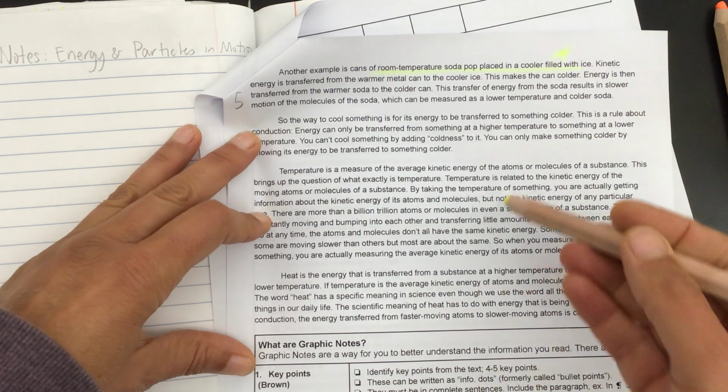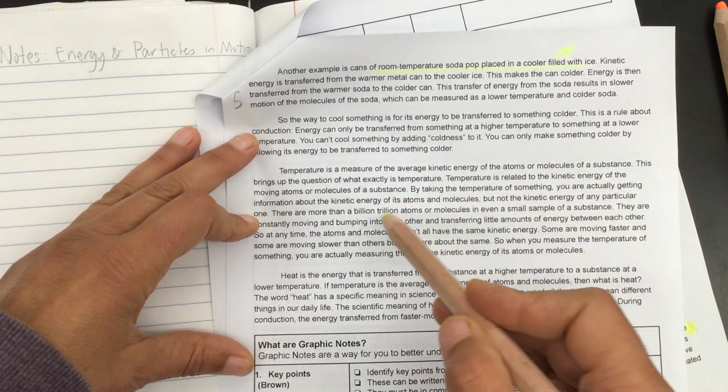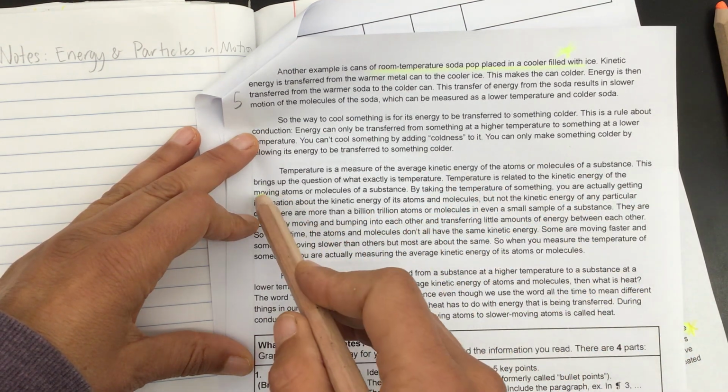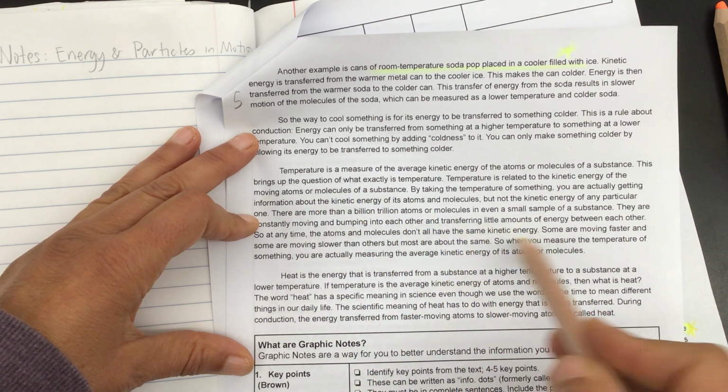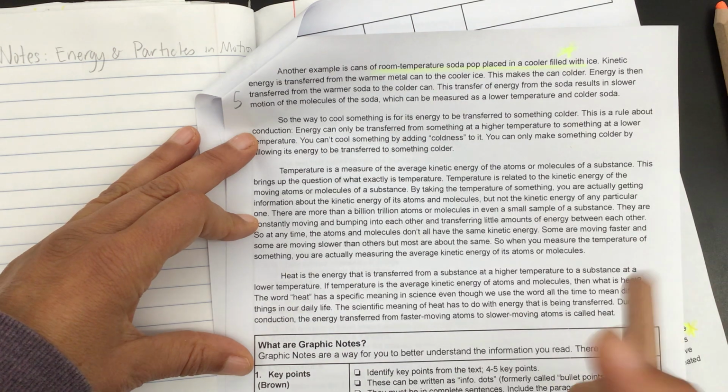There's a lot of focus here on energy and particles in motion, so molecules and atoms moving, bumping into each other, changing energy. So I'm looking for ideas that I might draw.